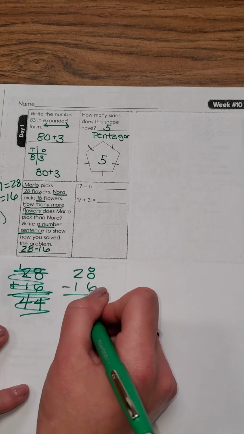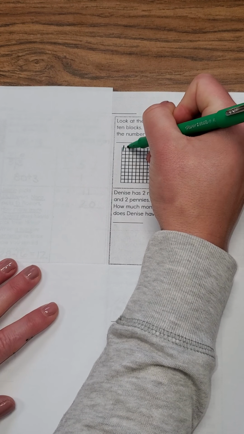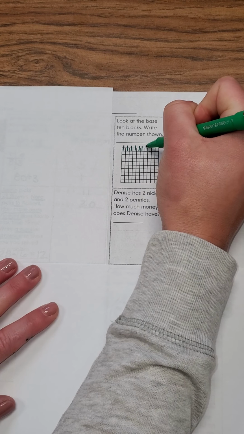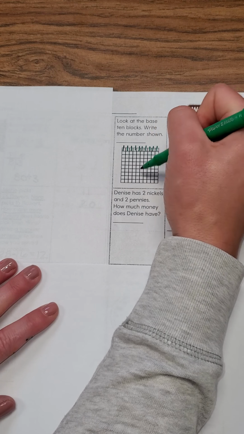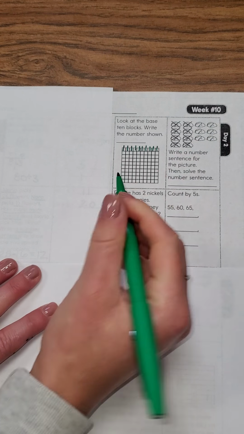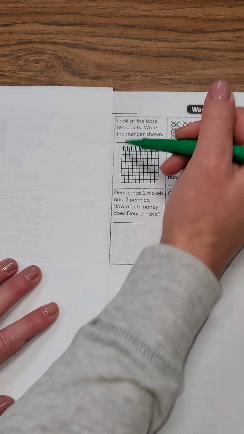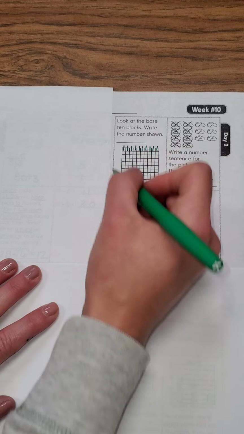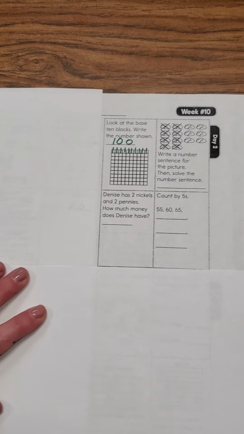Day 2. Look at the base 10 blocks. Write the numbers shown. Okay, this is 100. This is a 100 block, because if I count 10, 20, 30, 40, 50, 60, 70, 80, 90, 100. So each row in each column, this is 100. So look at the base 10 block, write the number shown, that's 100.